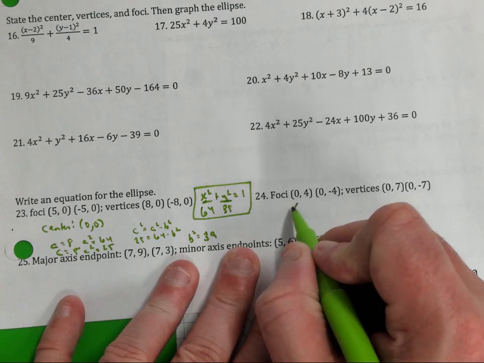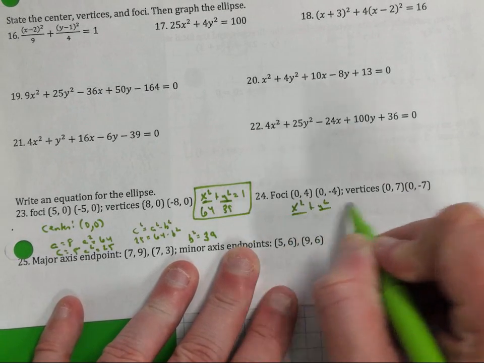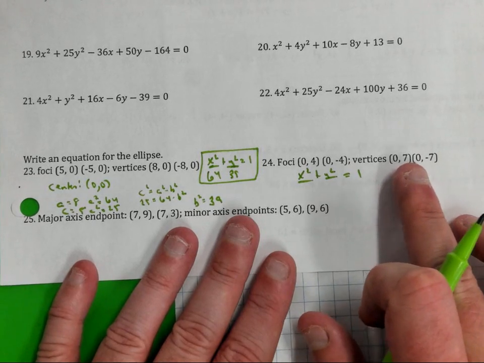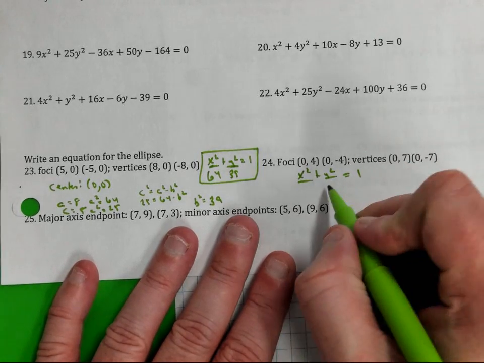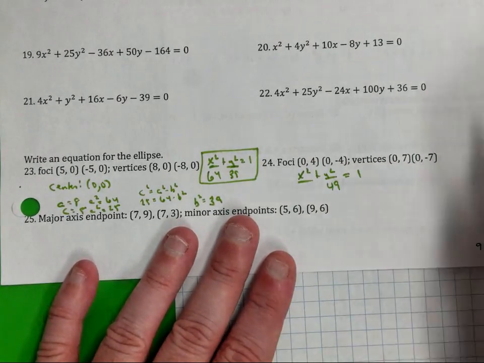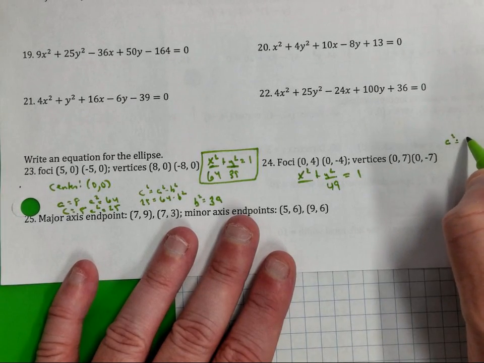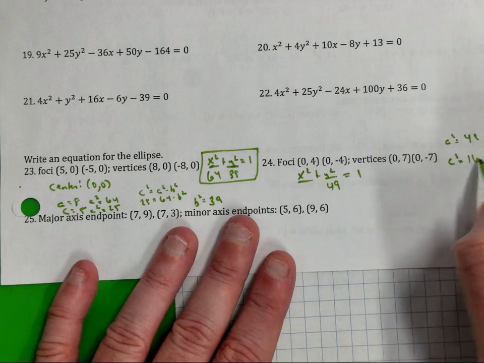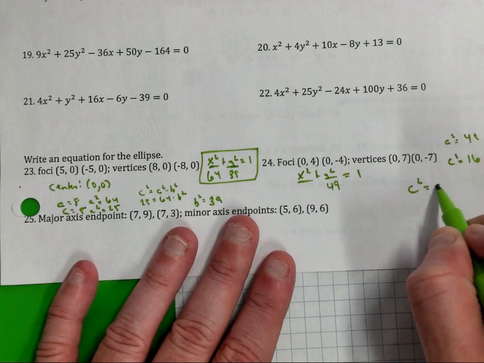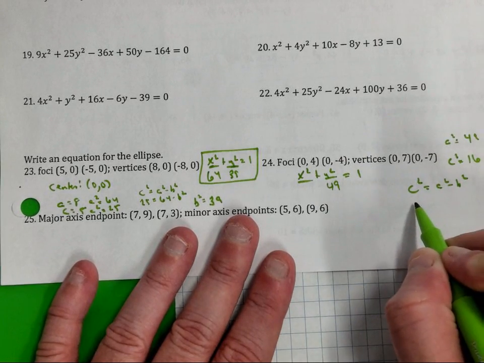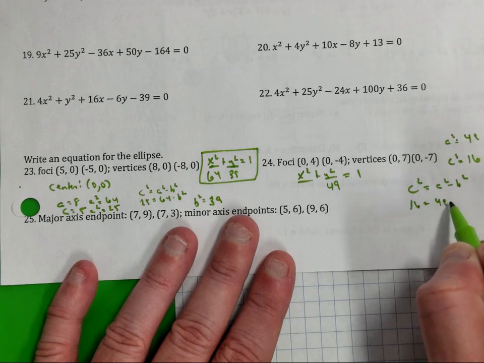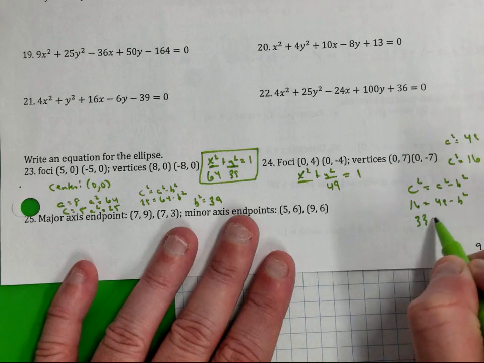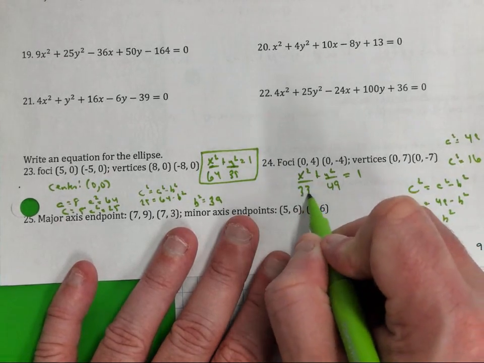So I'm going to use x squared plus y squared equals 1. How many units is this from the center? 7. So 7 squared is 49. So I know that a squared is 49. This is 4 units away, so c squared is 16. So that's going to be 16 equals 49 minus b squared. What is that? 33. So I'm going to put 33 under the x squared.